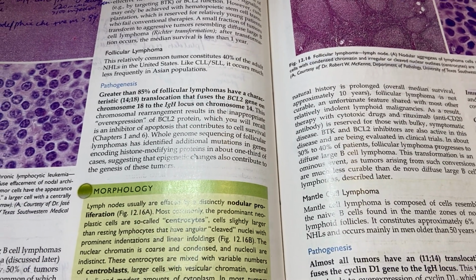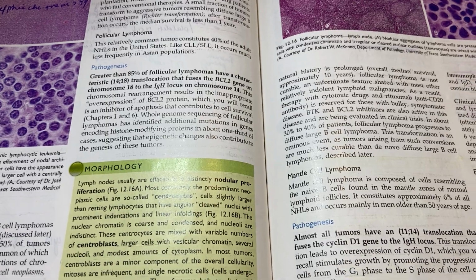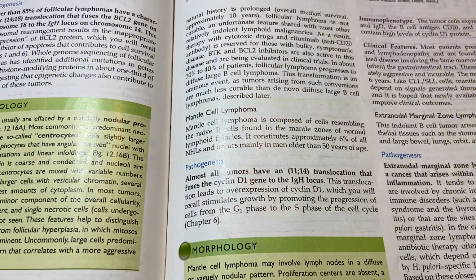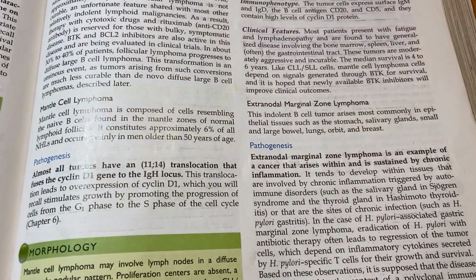And then for follicular lymphoma, its immunophenotype is basically not important from the SCQ point of view. Just go through it for the MCQ point of view. Then we have the mantle cell lymphoma. This is again not so important a topic. Extranodal marginal zone lymphoma: MCQs come from this.